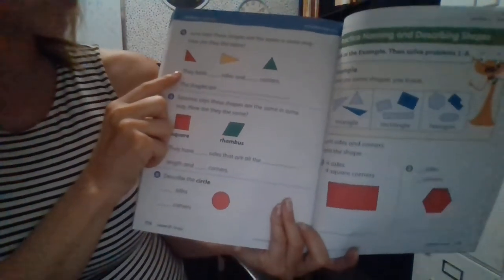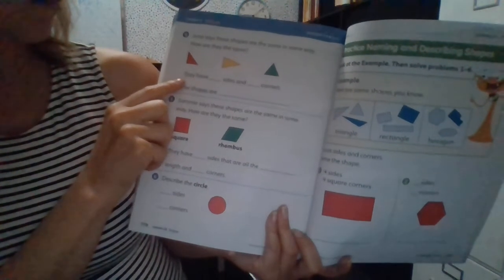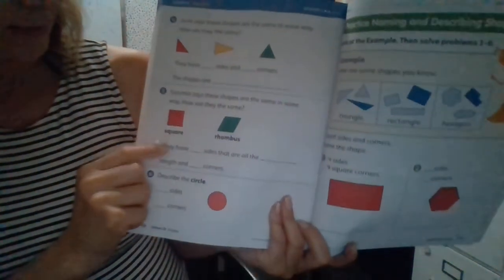June says these shapes are the same in some ways. How are they the same? So again, they gave you a sentence frame kind of helping you out. Same down here with the square and the rhombus. And then down here it says describe the circle. So how many sides and how many corners.